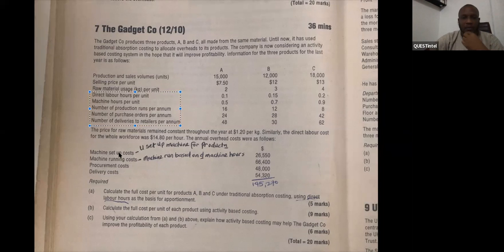And then machine setup is where the challenge is. Machine setup, we set it up. We set the machine up for us to have our production runs. So our production runs will be our cost driver for our machine setup. So we set up and then we have our production runs.